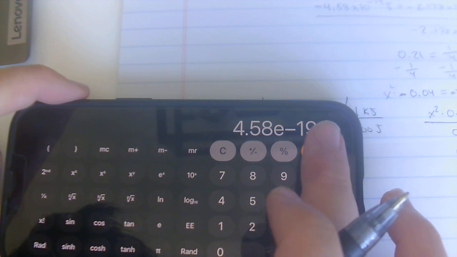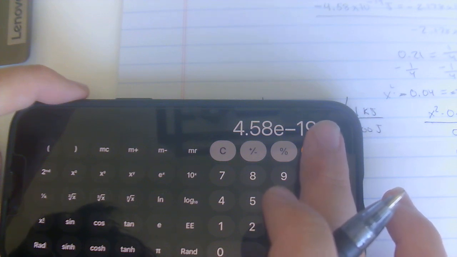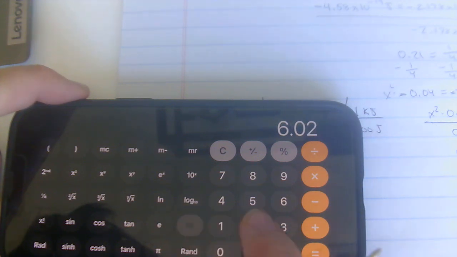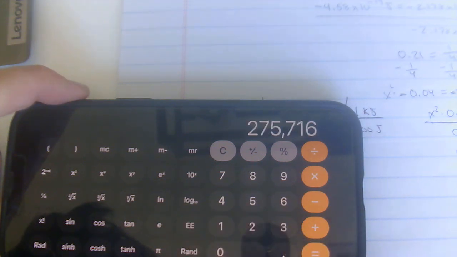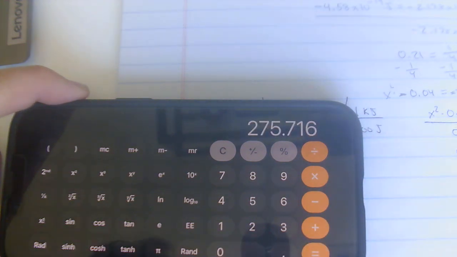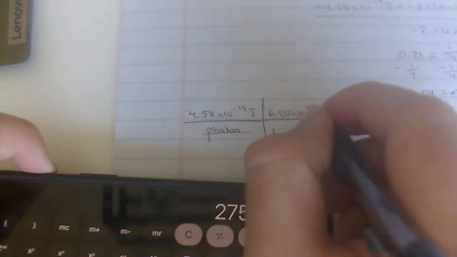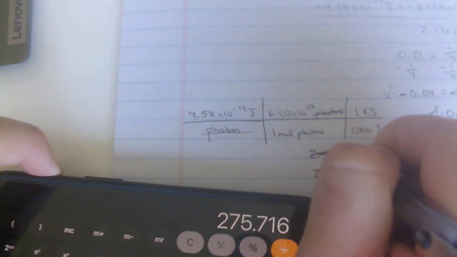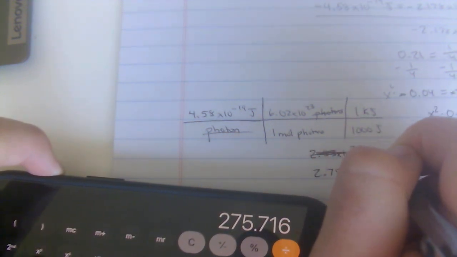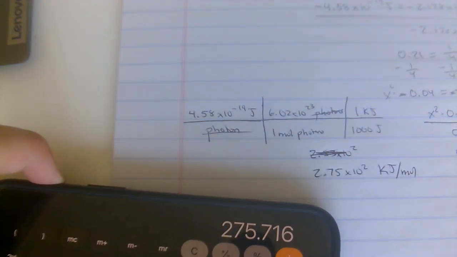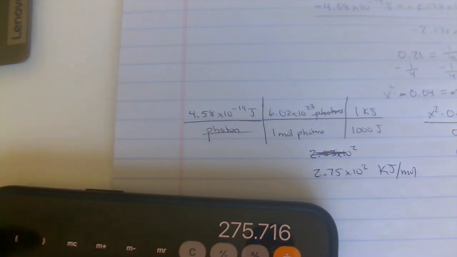I'm going to multiply it by Avogadro's number, 6.02 EE 23, and then divide that by 1,000. So it's 275, not 283. So we can go ahead and change that: 2.75 times 10 to the 2 kilojoules per mole. That'll be your answer. So there you go.